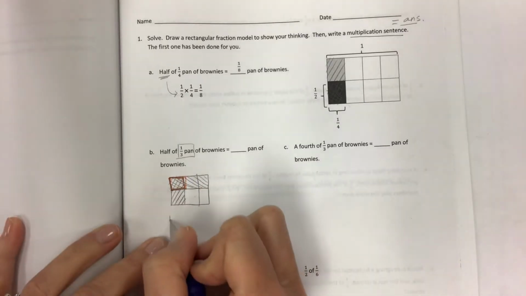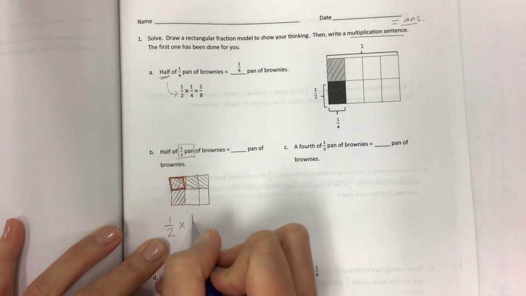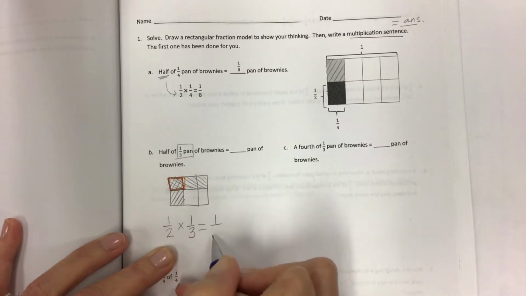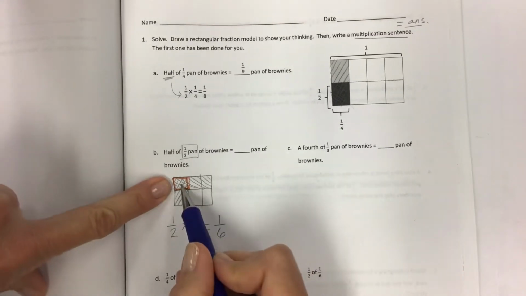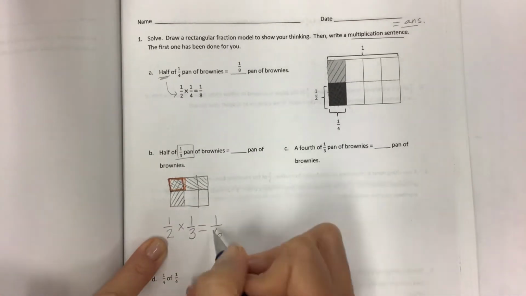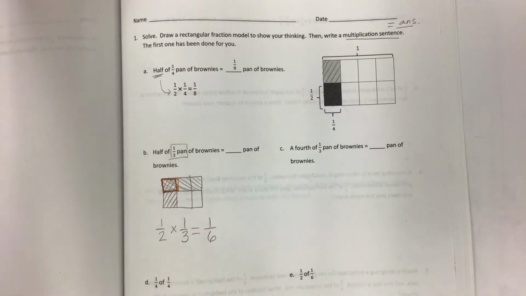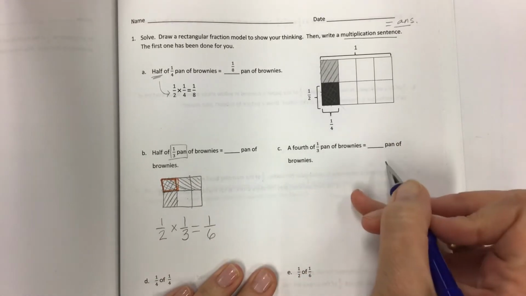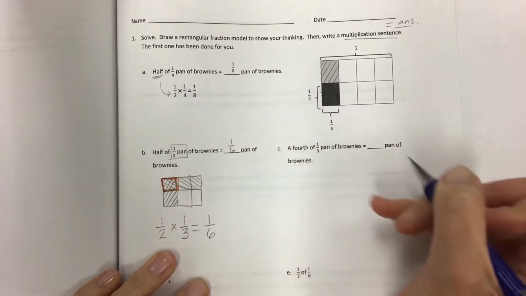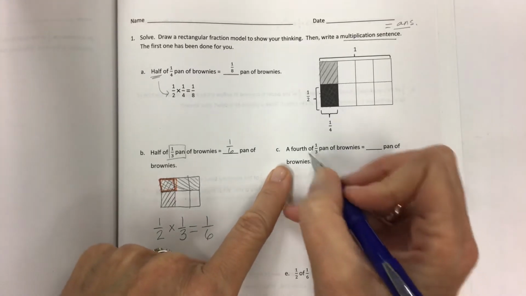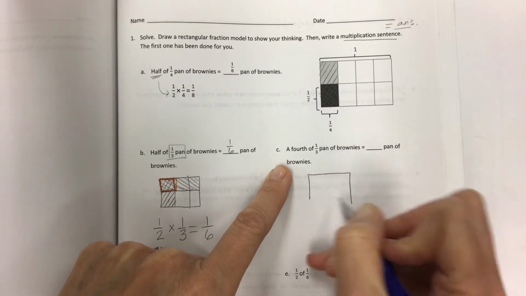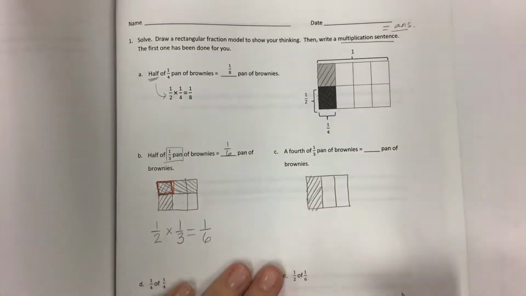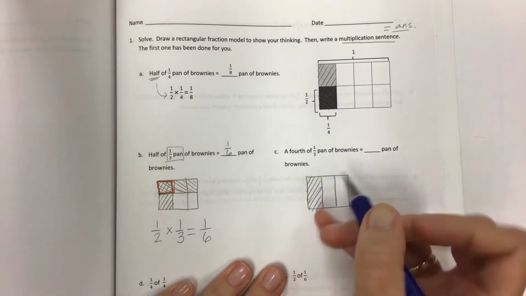Now let's do this mathematically. Half of 1/3 equals 1 times 1 is 1, 2 times 3 is 6. So you can see it, you can model it, and this is your answer. Isn't that fun? I just think that's so fun. I don't know why. It's awesome. It's awesomeness. Okay, 1/4 of 1/3 of a pan of brownies equals how much? And yeah, you can write this up here, or if you forget, it's not the end of the world. 1/4 of 1/3. I need 1/3 of a pan of brownies again. Okay, and I need to take 1/4 of it this time.